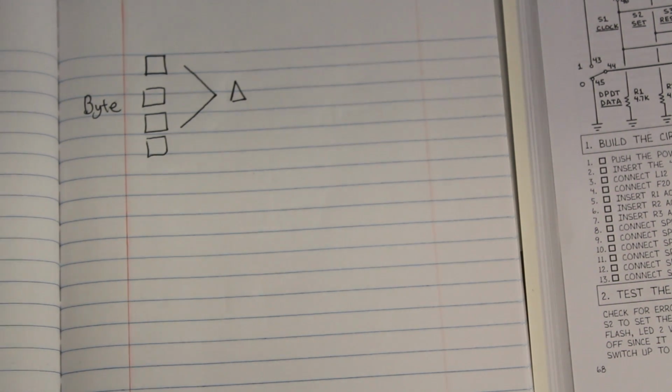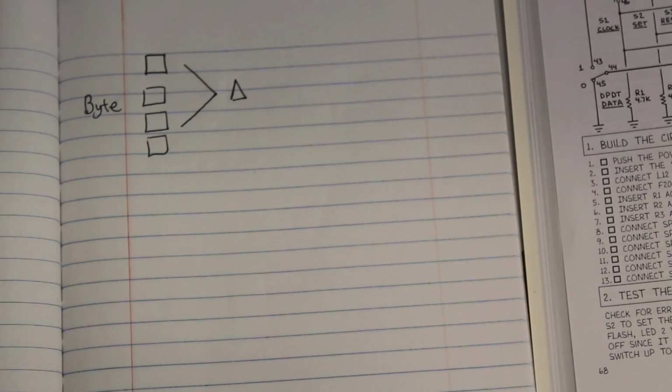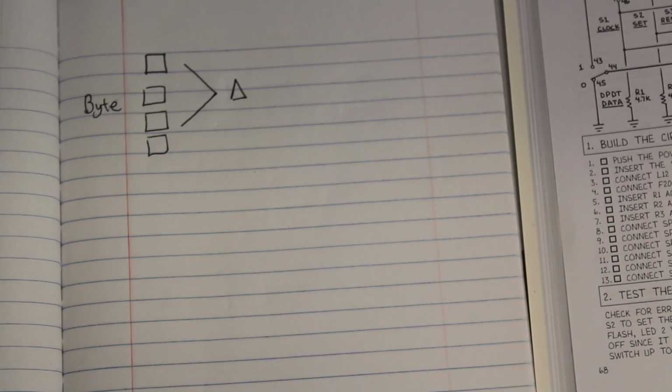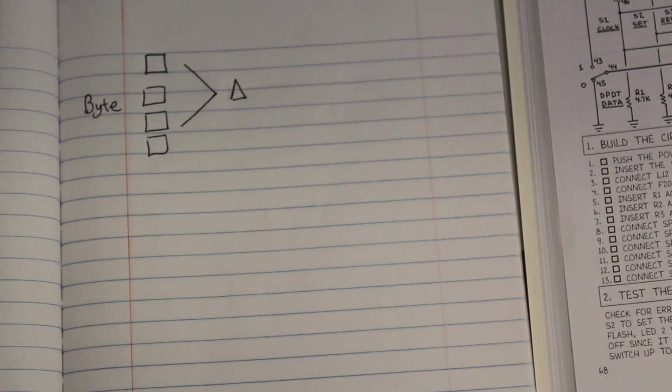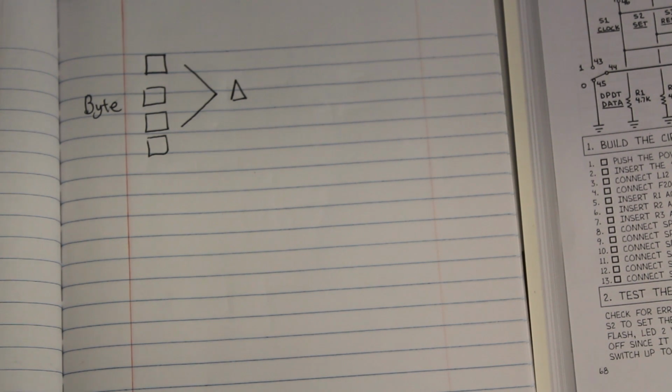Now, you only need 3 bytes to really do any simple calculation, like add or subtract. You need A, B, and C. If that's all we wanted to do, that's fine. But, you know, we're building this. If we want to do a more complicated program, we could probably put like 8 bytes in here, or even 16.